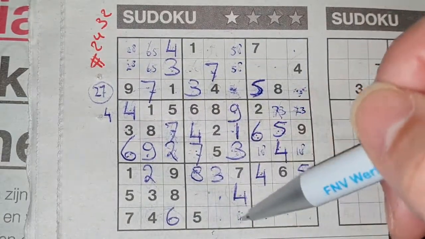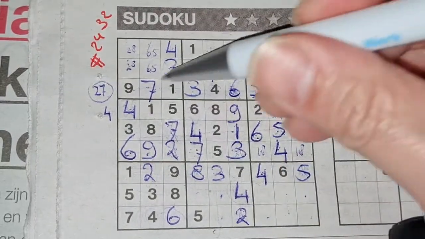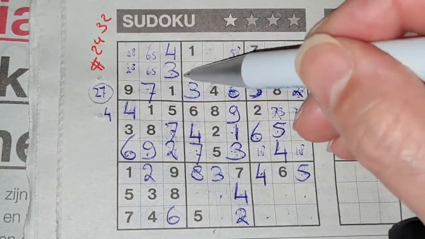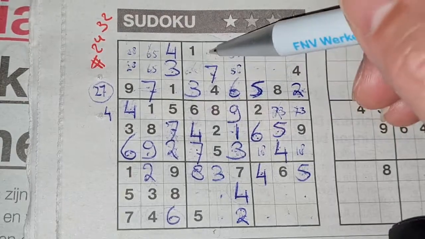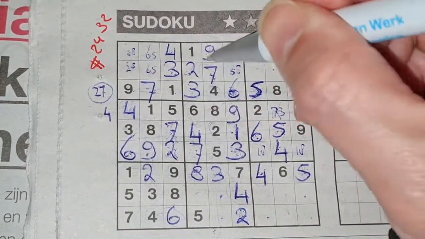We see there 6, no 6 there. 6 should be here. And 2 goes there. 1 box left in the 3rd row for the number 2. Alright. 2 boxes left in this big square for the numbers 9 and the 2. We have a 2 there, no 2 there. 2 should be here. And the 9 goes there.